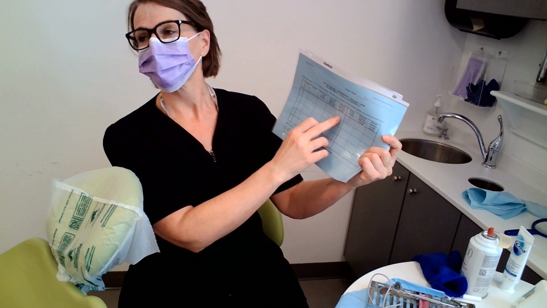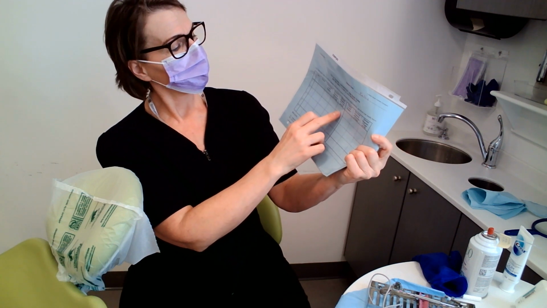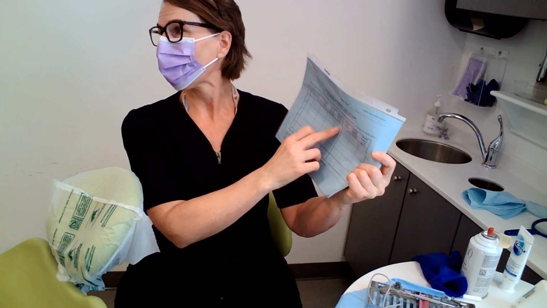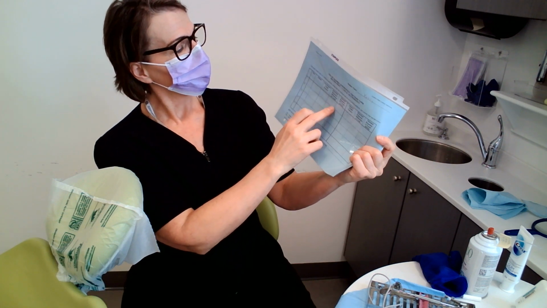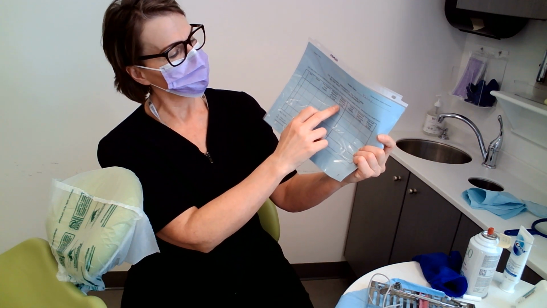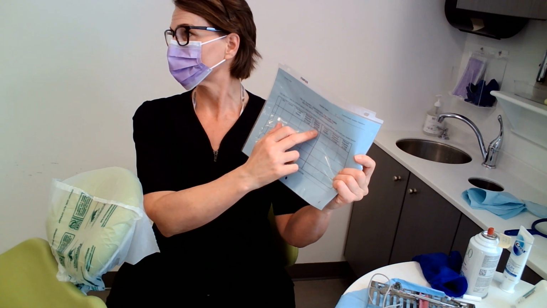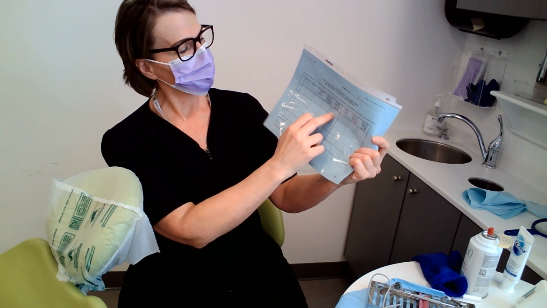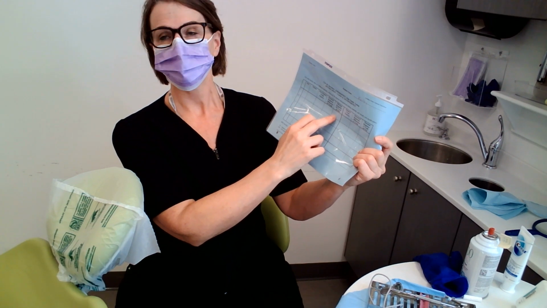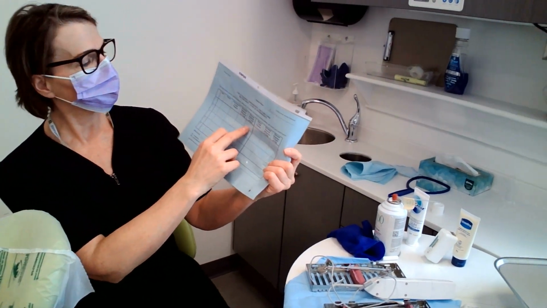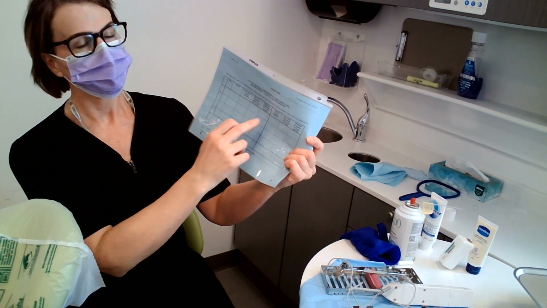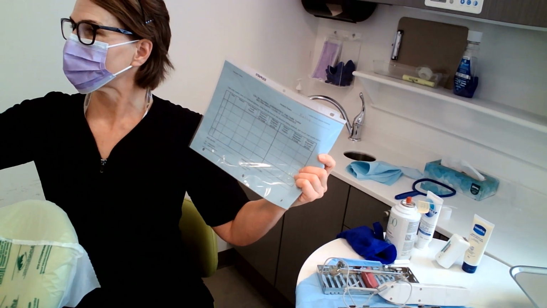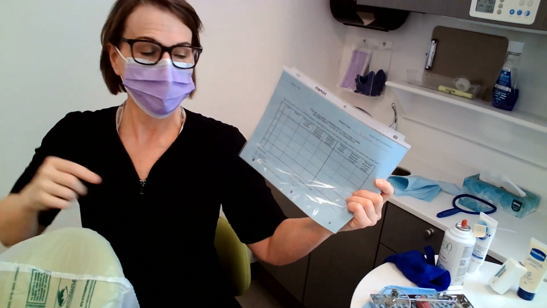The thermal response is going to be the cold, and the thermal response was quite active on the 4-5. So you'll see here R is responsive, NR is non-responsive, okay? Sometimes we mark the tooth down. The non-suspect tooth would be the 4-2, and it was responsive within normal limits, WNL, okay?